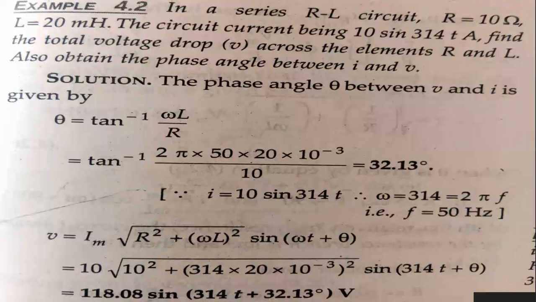So in this way, what is my equation of I, which is given above? I is equal to 10 sine 314t. Already they have given the expression in the numerical, that is I equals 10 sine 314t. If you compare this expression with the standard I equals Im sine omega t, you will find the omega will be 314. Omega is nothing but 314, which is equal to 2 pi f, and f we know very well is 50. So how can you calculate your voltage?